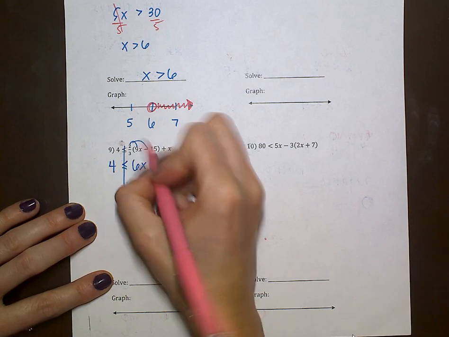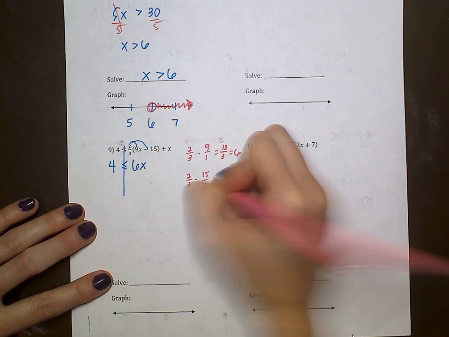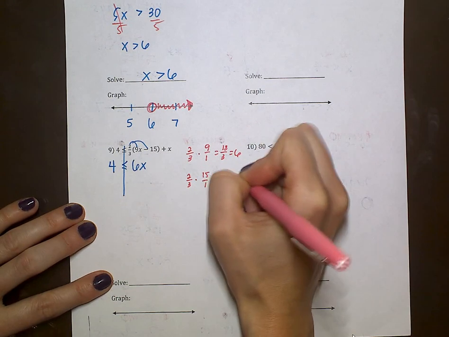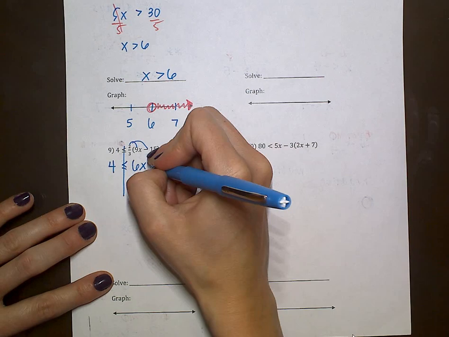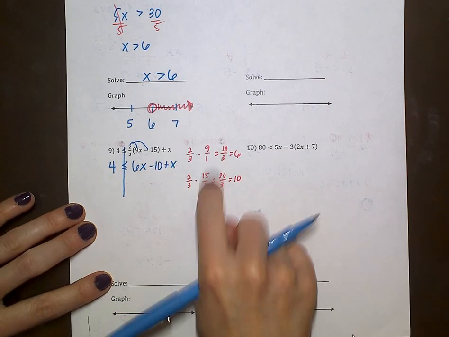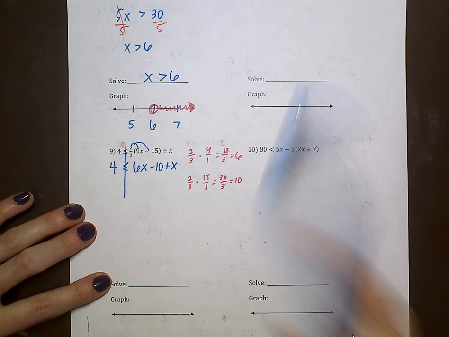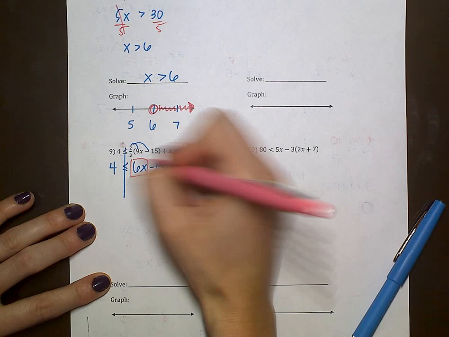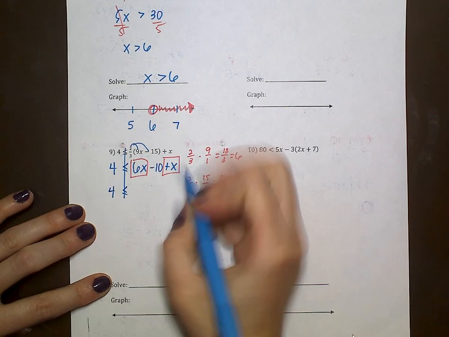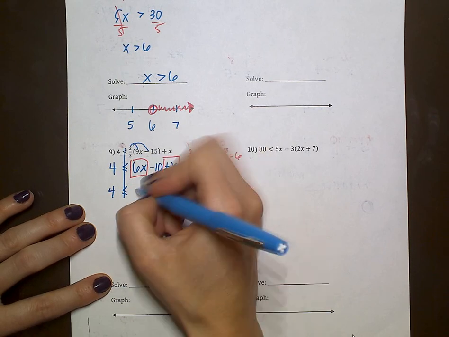Same thing. You got to do 2/3 times 15. Do 15 over 1. That would be 30 divided by 3, which is just 10. Bring the rest down. You should be able to do that without a calculator, or at least a calculator that has a fraction button. Now I'm going to combine the x's. They're on the same side, so don't do the opposite and subtract x. You just add them. 6 plus 1, so that's 7x minus 10.